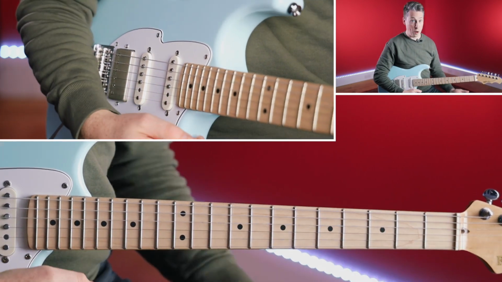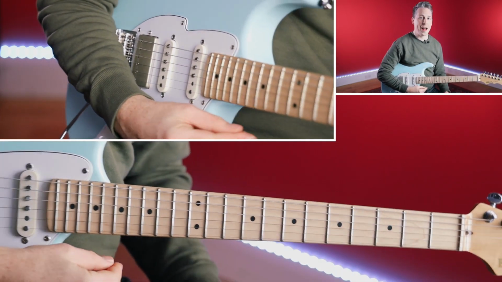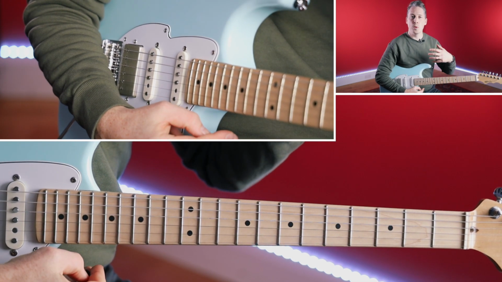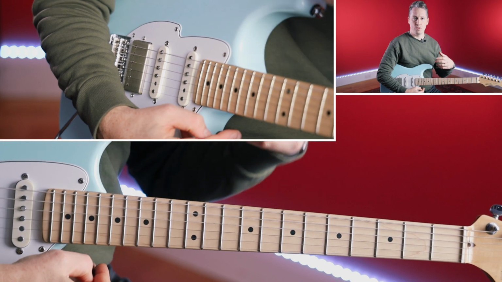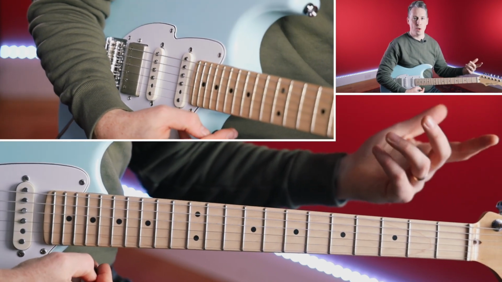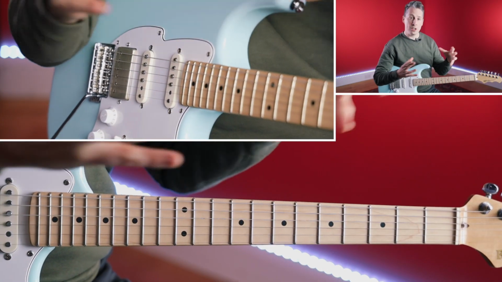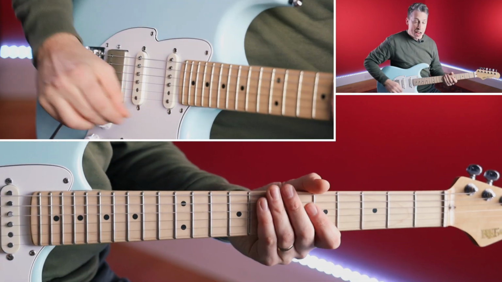Now that sounds great, and I love playing like that. But I want to show you something that will throw a bit of a spanner in it, and give you an idea to start going down this road of doing something with a bit more distance between the intervals.